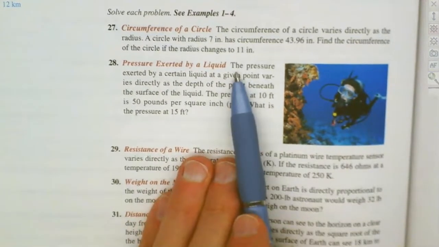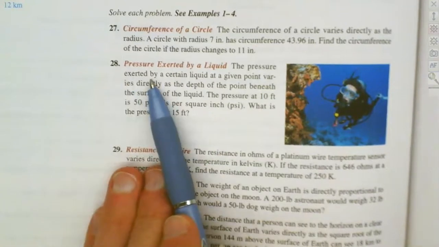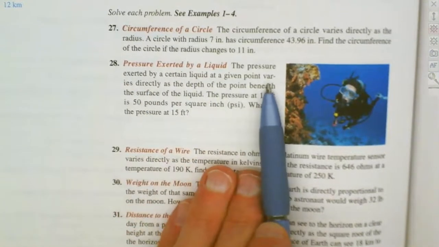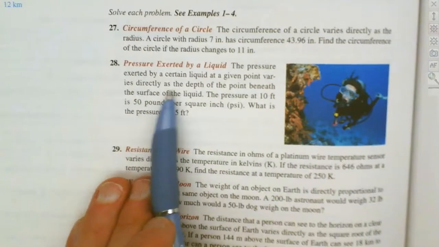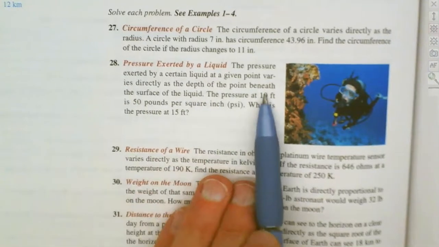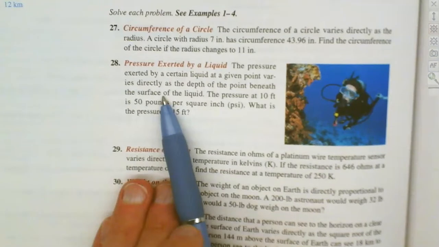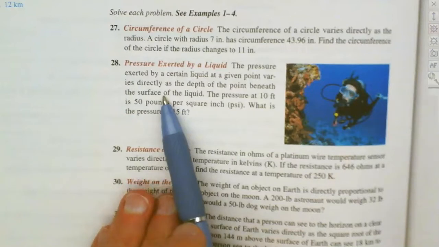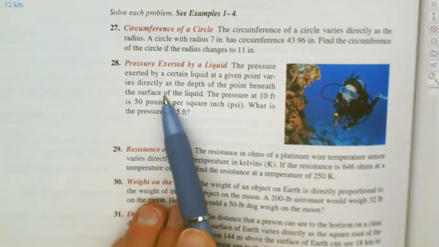Question 28. The pressure exerted by a certain liquid at a given point varies directly as the depth of the point beneath the surface of the liquid. Now, what does that mean? That means the further down I go, the more pressure there is, right? If I'm a diver, what happens as I go down further?